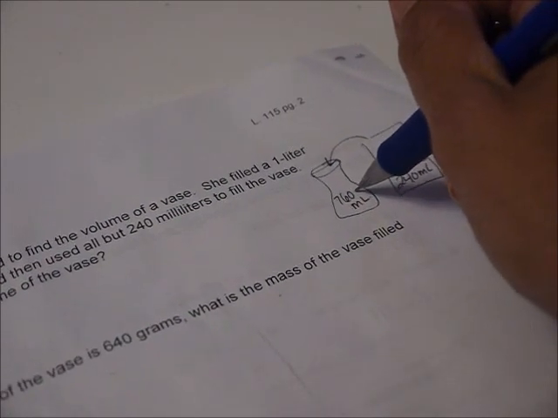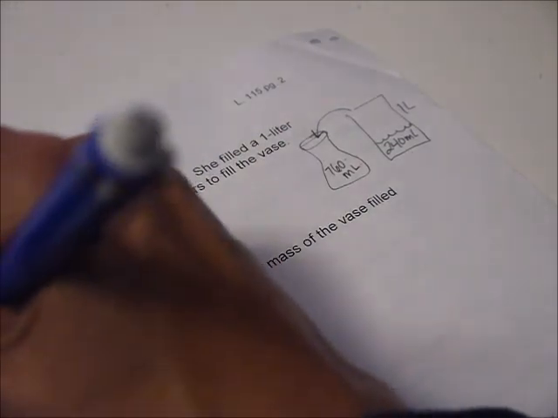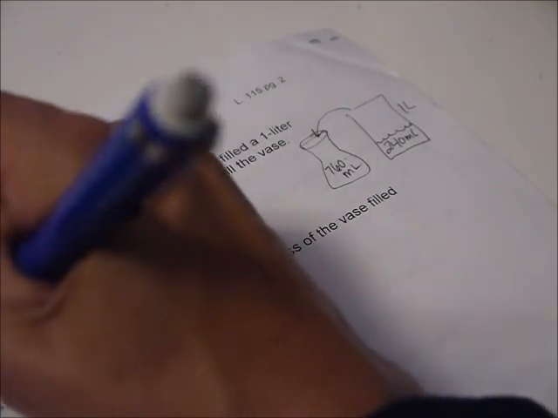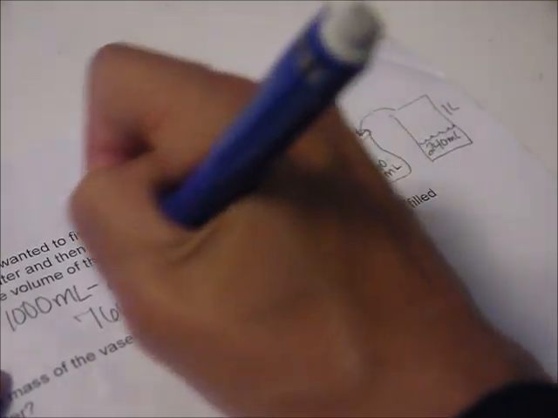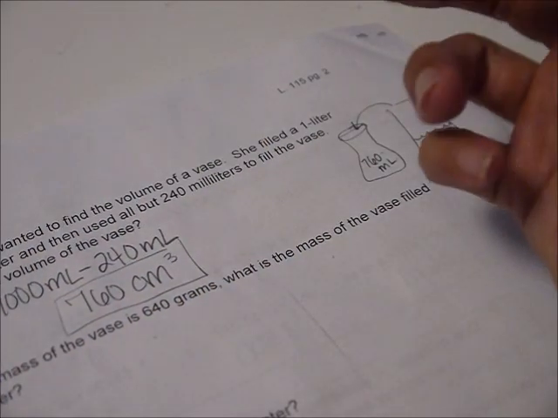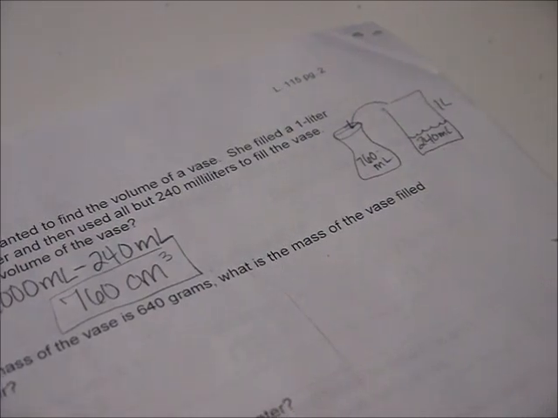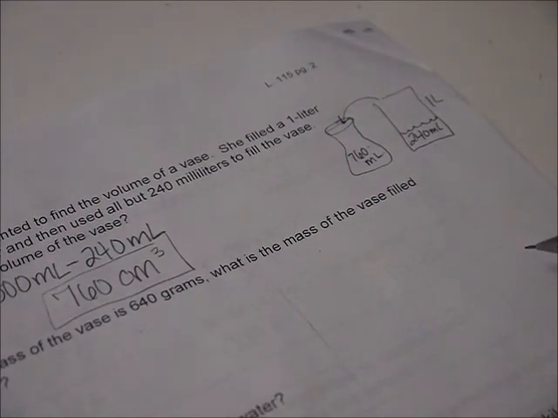Okay, so the volume equals 1,000 milliliters minus 240 milliliters. So inside the vase is 760, but since we're dealing with volume, 760 centimeters cubed, okay? Because 1 milliliter is 1 centimeter cubed, okay?